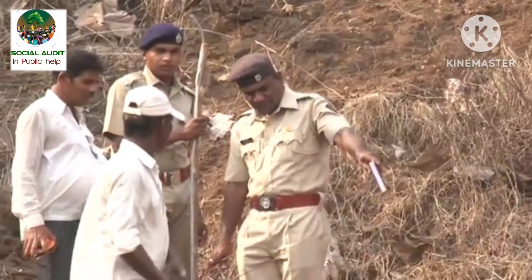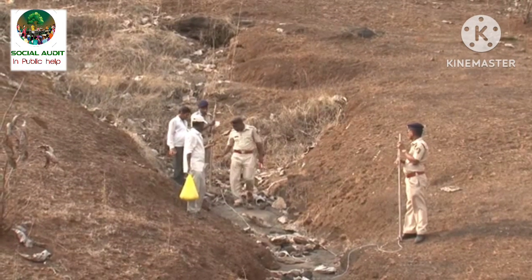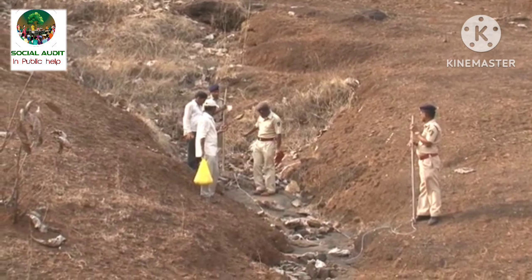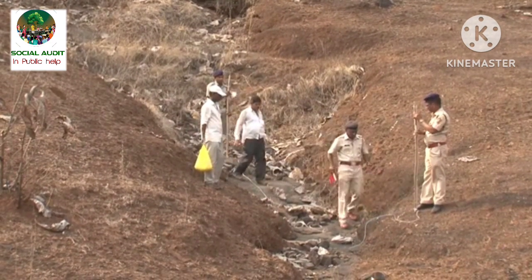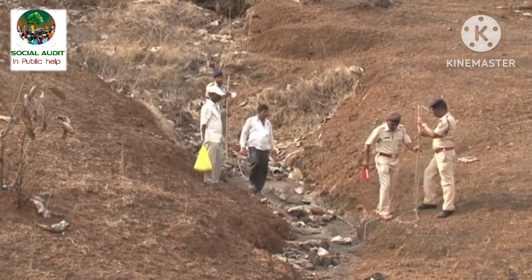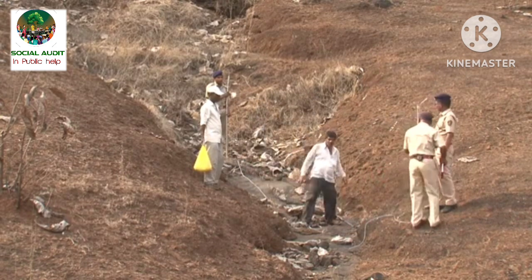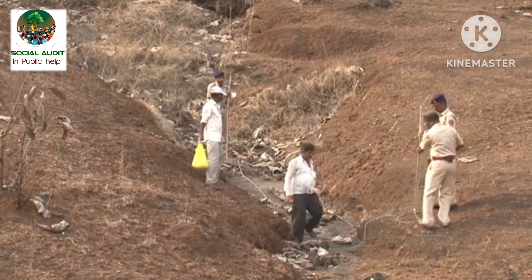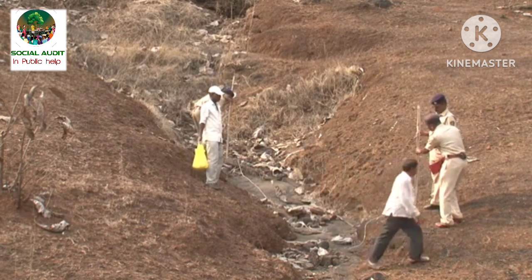Now we will ensure that the top of the second bund is at the same level as the base of the first one. We will do this with the help of a water level. Now, the position of the second bund is again to be determined on the nala. The height of the bund below should be such that its top level is at the same level as the base of the bund above.